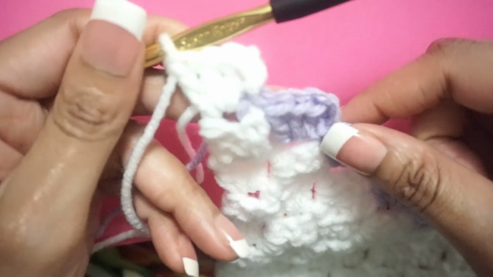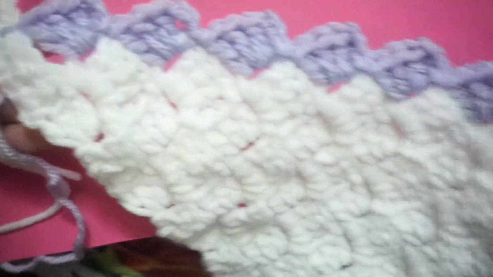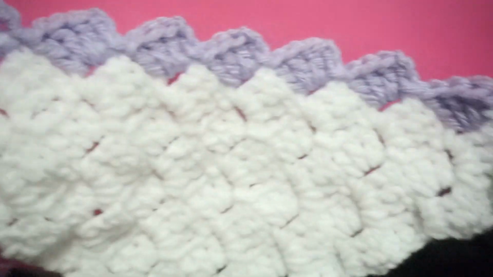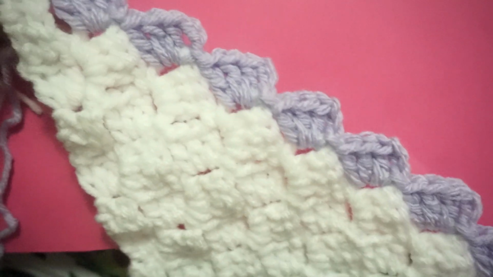So that's one. Here's the second one. And here's the third, which all together is actually 4 because we're including that chain of 3. And you just want to pull those back strings. And that's how I would end that row. So I'm just going to show you the blocking method, and then you should be able to get through this project. And then we'll show you the final outcome of the project.